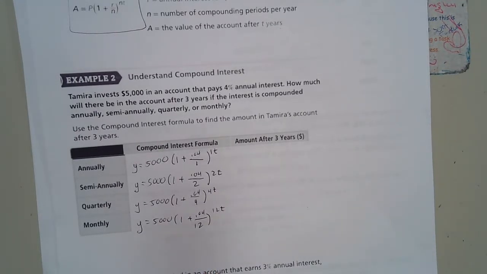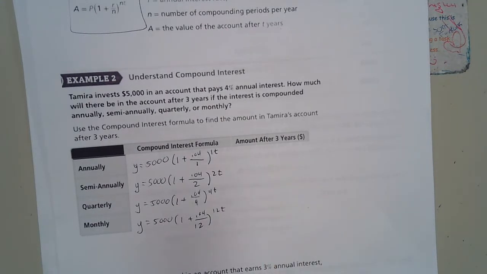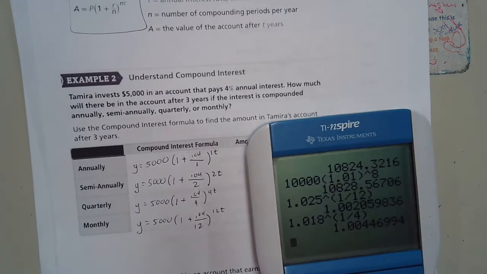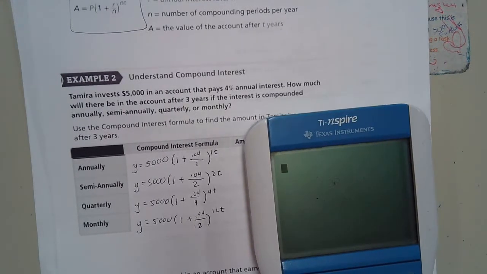Now, for all of these, they're asking you to do the same thing. Figure out what they come to after 3 years. I'm going to go ahead and just enter those in. I'll type the first one in, but then I'll just pause it and do the others because you don't need to see that typed in a whole bunch of times. But if you're going to enter it in, just be careful with your parentheses and things like that.